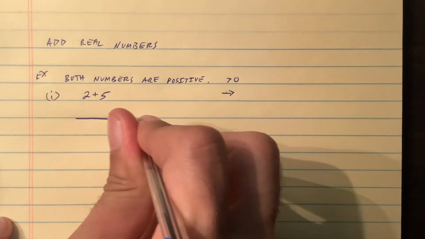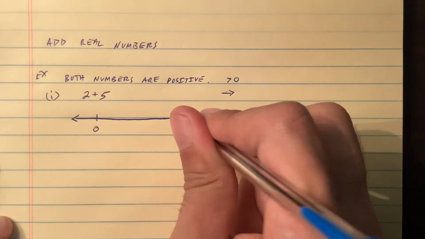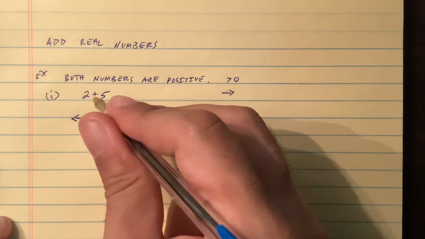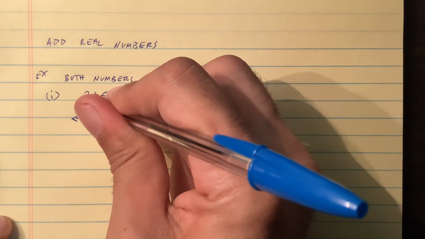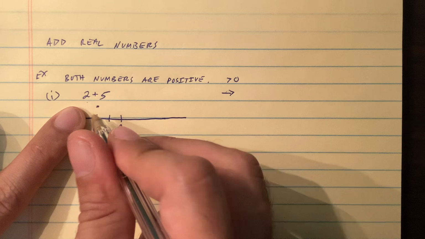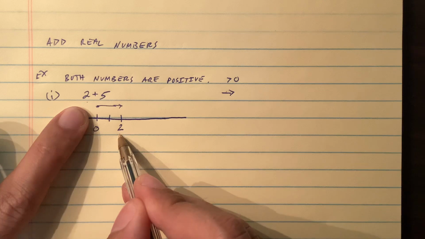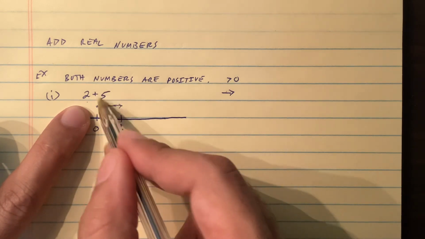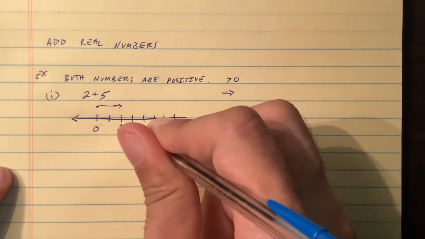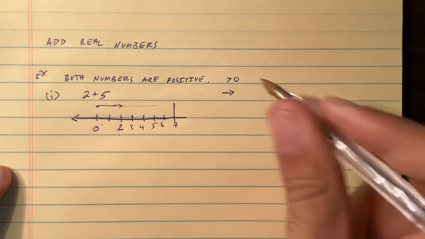So I like to make my number line. I always have 0, and we're going to start at 0, and the first number, because it's positive, means we're going to go to the right by 2, and then from our new location we're going to go another 5 to the right because this is also positive. 1 2 3 4 5, 3 4 5 6 7, and then we end up at 7.